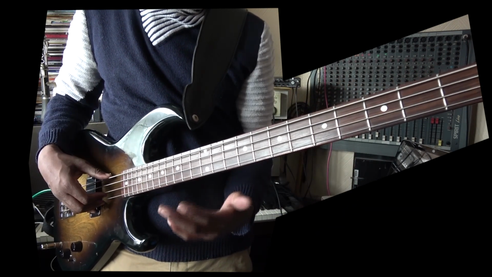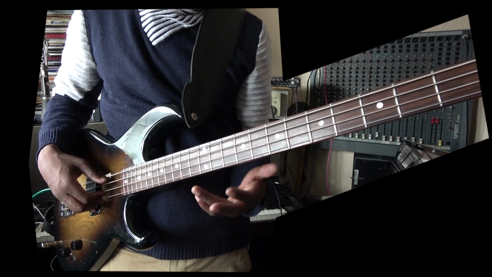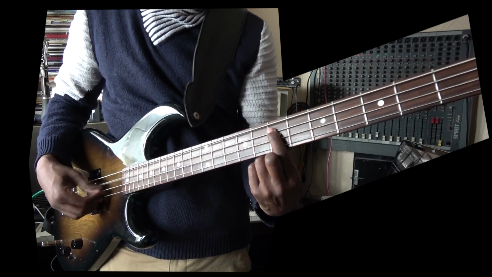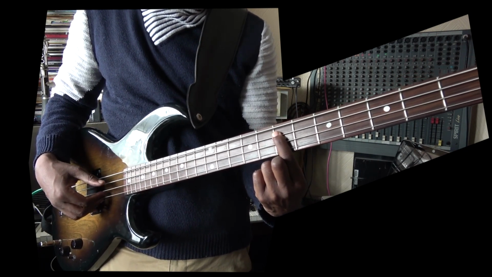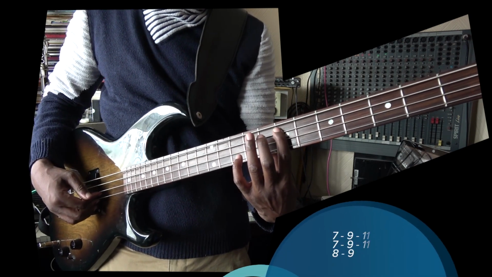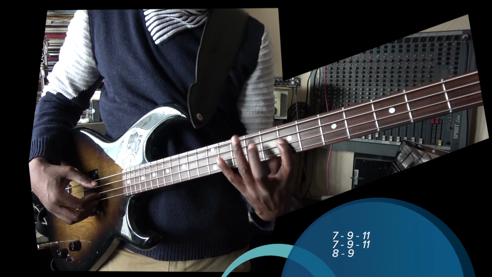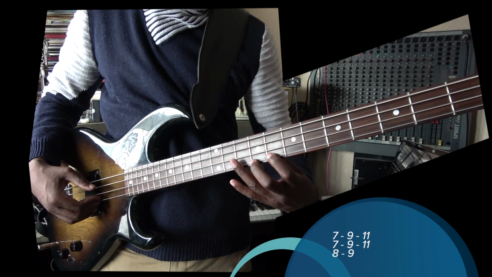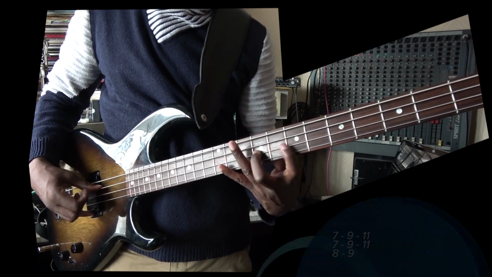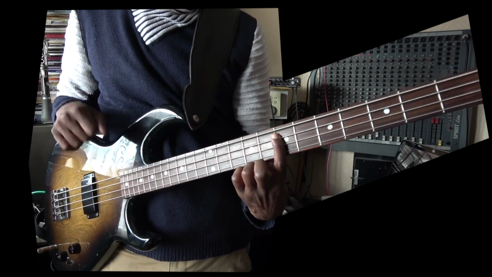Now that pattern works wherever you start on the bass guitar, as long as you start on the E string or the A string. So if I started here, this note is E on the A string, 7th fret. I'm going to play the same pattern, and because I'm at the 7th fret, the pattern would be 7, 9, 11, 7, 9, 11, 8, 9. So that also is very useful to know.